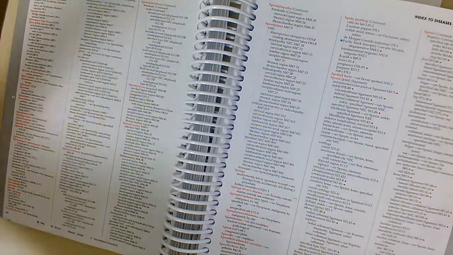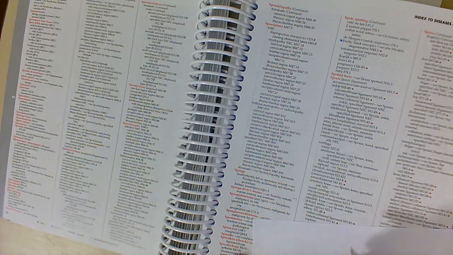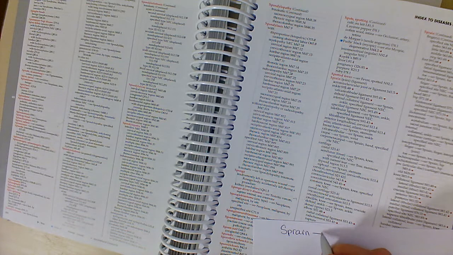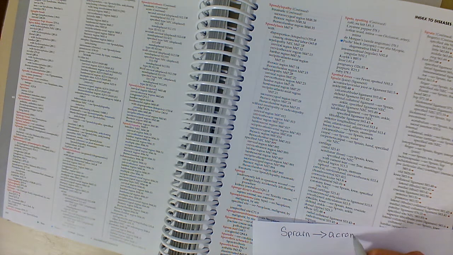Let me get a piece of paper. Let's write that down so we know where to go. And it's also good as you're doing this just to write down the steps you took to get here. That way you can tell if you missed something or where you went wrong.